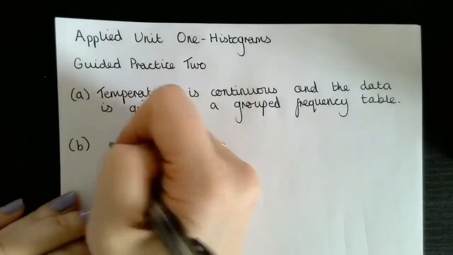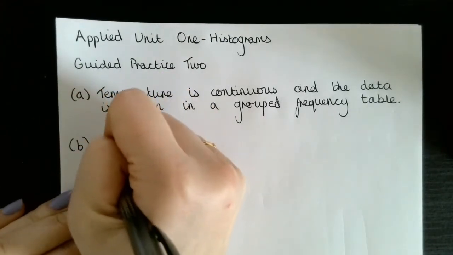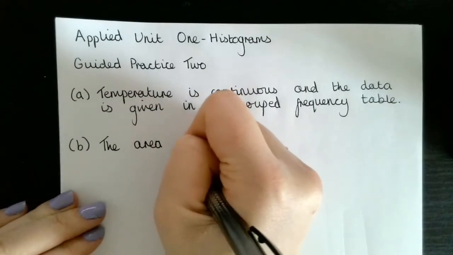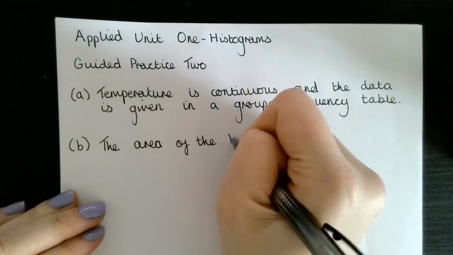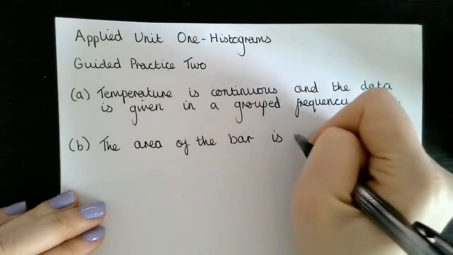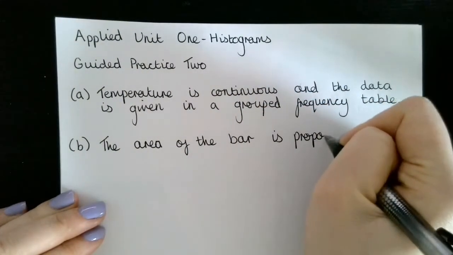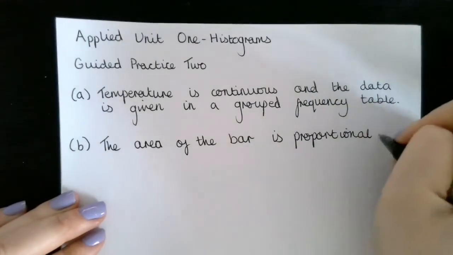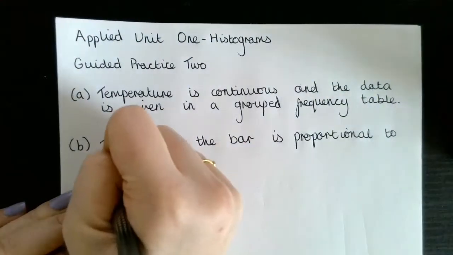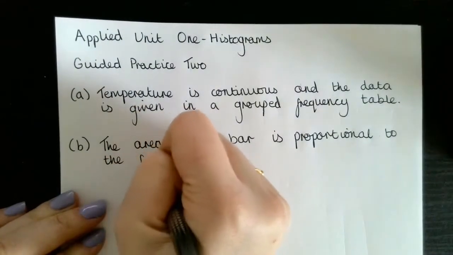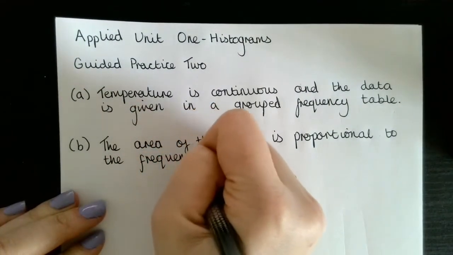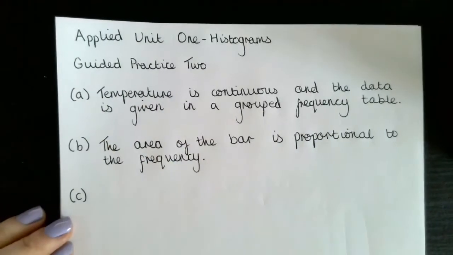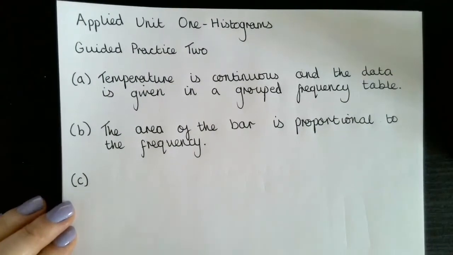So the answer would be the area of the bar is proportional to the frequency. Now, it's really important that you do not say it is equal to the frequency. In part C, we're going to see an example of how it's proportional and not directly equal.